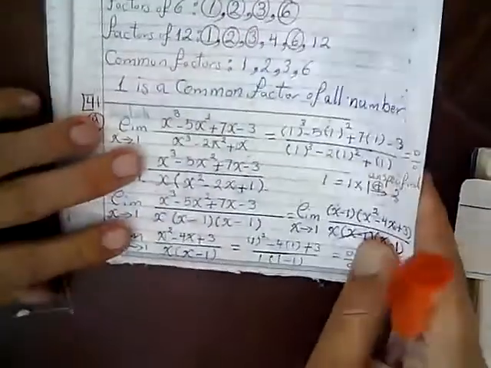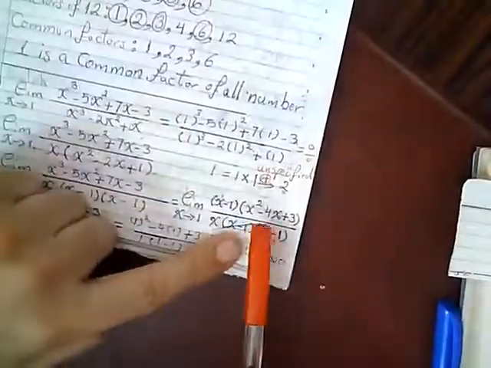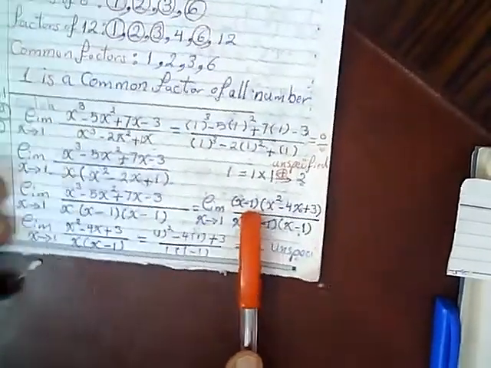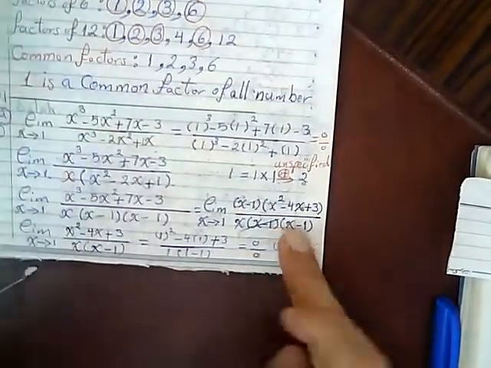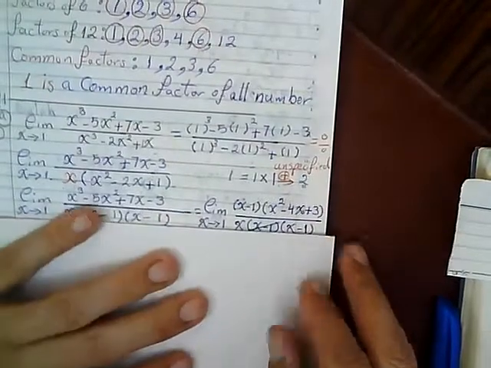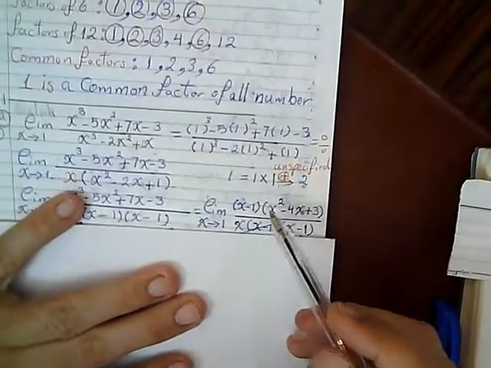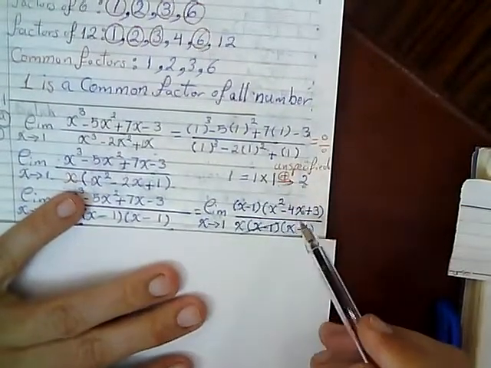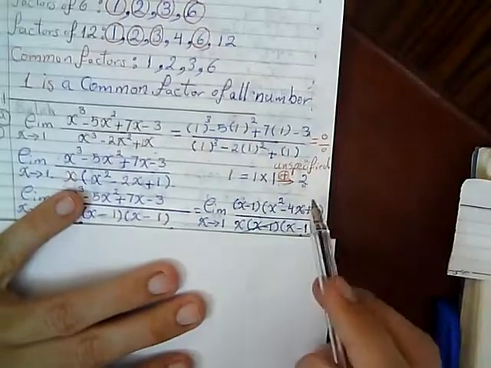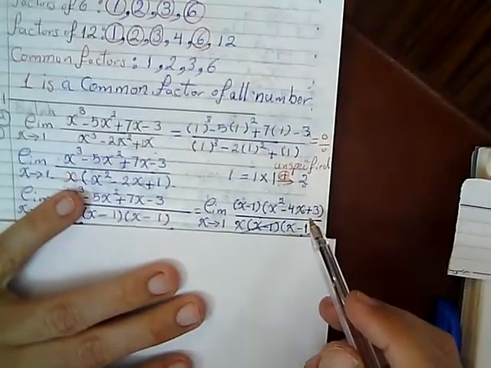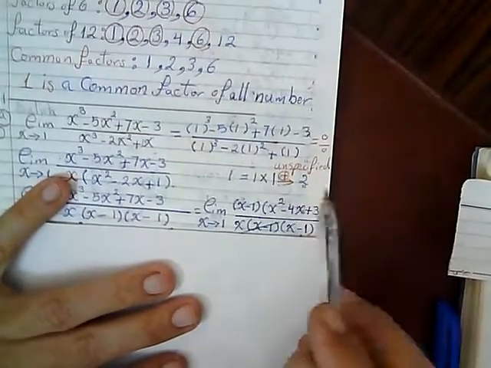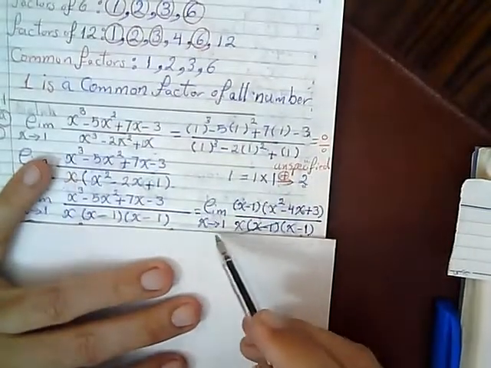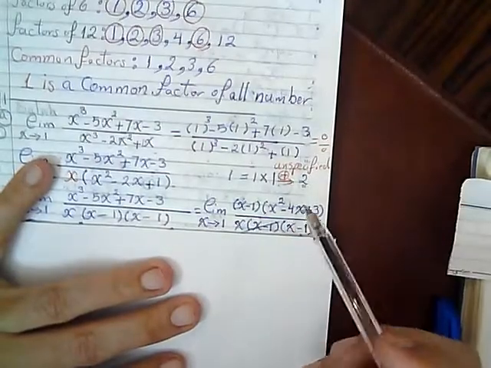It became x minus 1 in a bracket times the other factor that I said, x power 2 minus 4x plus 3, and we got the denominator factorized, and we have the limit as x approaches 1 already there.